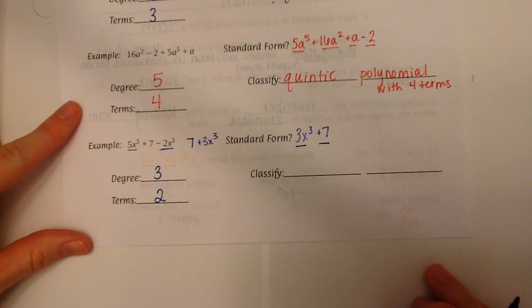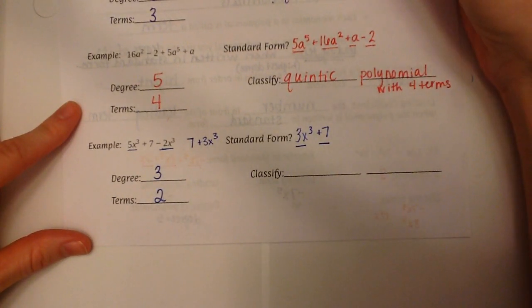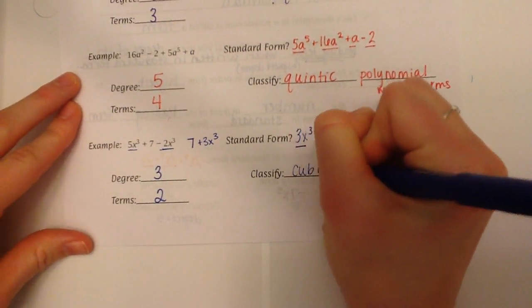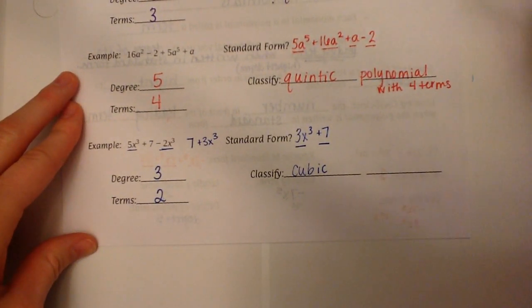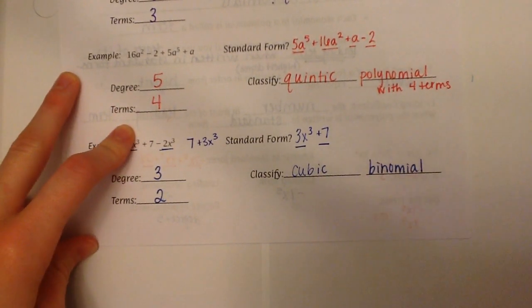So now we can classify it. First you have to classify it by the degree. So if you go back up to your list up here, if our degree is 3, it's going to be cubic. And then you do the number of terms. Well, we have 2 terms. So going back up to your list, looking at 2, it would be a binomial. So this is a cubic binomial.